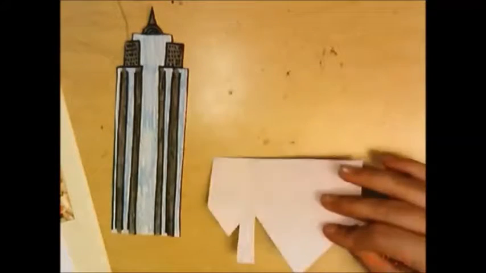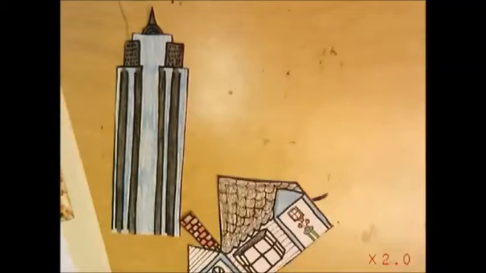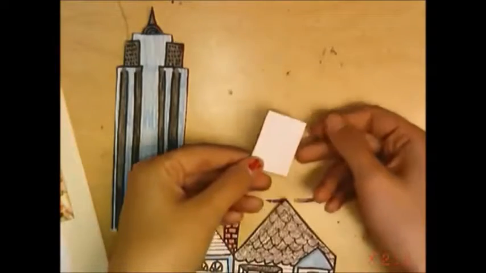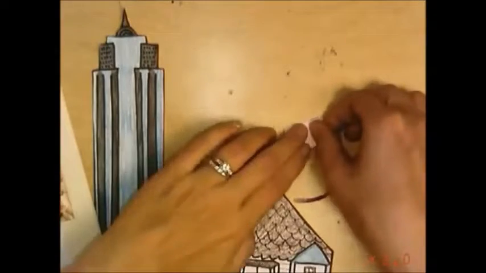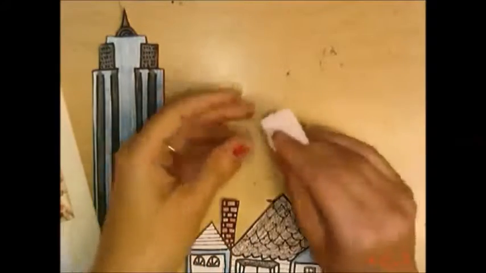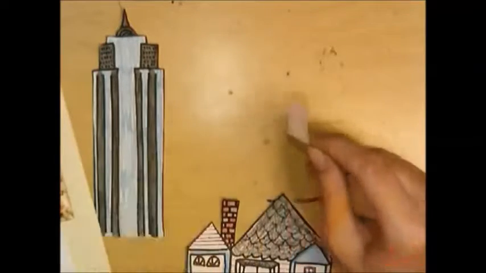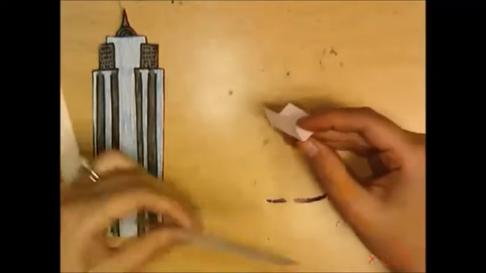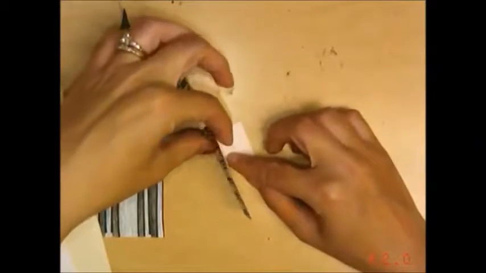So the way we're going to do that is we're going to just put a little tab on the back of it. My house is small, so I can actually use a small kind of tab. So something just like this might work. And all I would do is fold it, so it becomes kind of like an L shape. And you're going to put glue right here, and that's going to stick to the back of your house and be able to stand up.